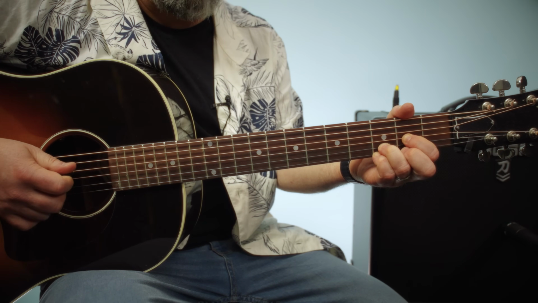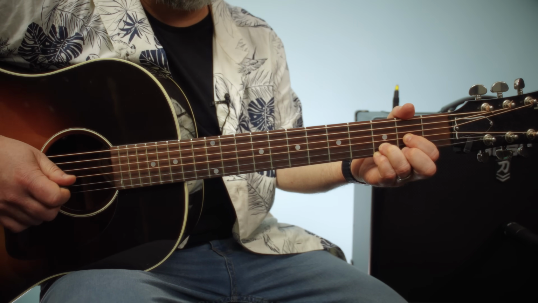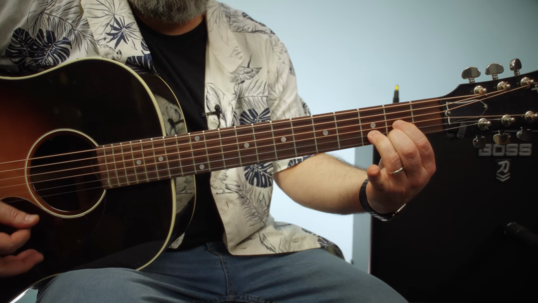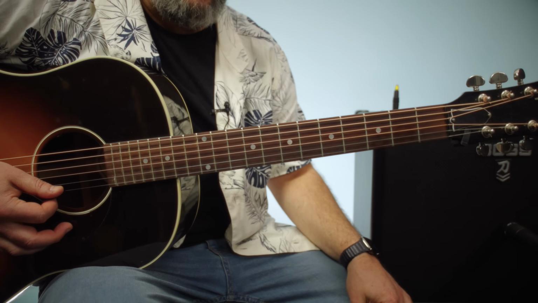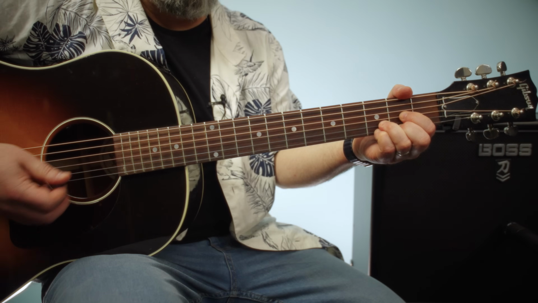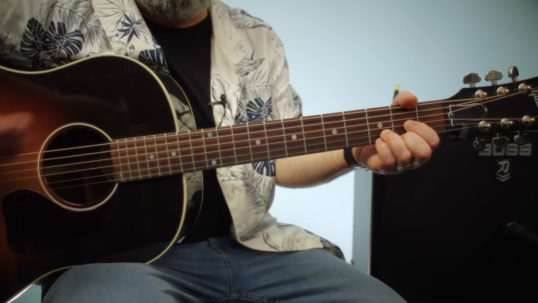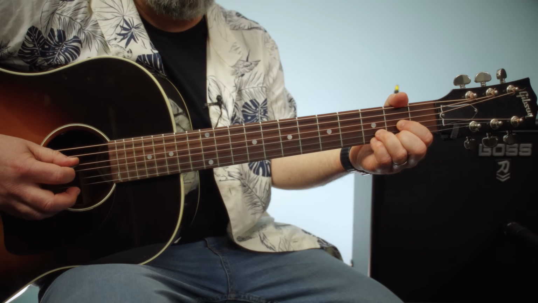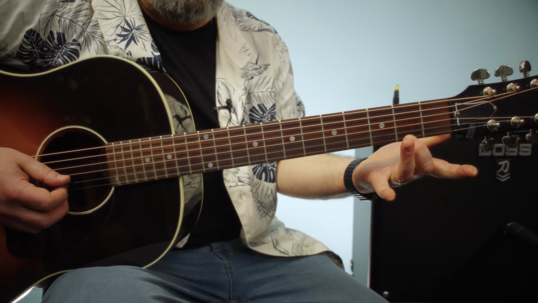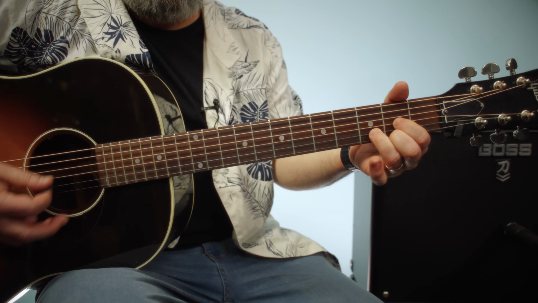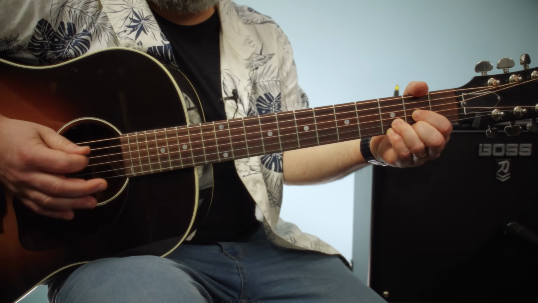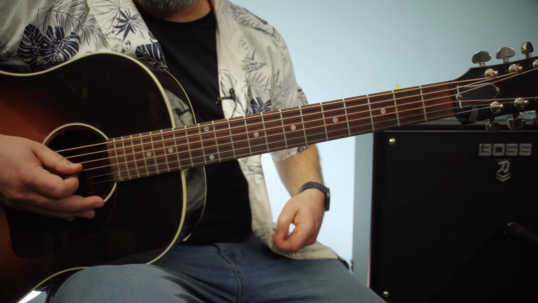Root, 5, 3, root, 5, root. Normally with a D major chord, we have the major third right there, which is F sharp, but we're not doing that. We've got the G in there. G is the suspended fourth of D. G is 4 up from D. Usually it's the major third to make it D major, but we don't have that. So instead, we call that D sus 4.